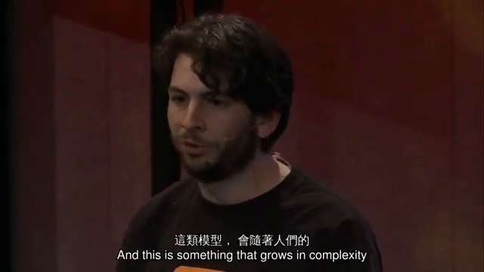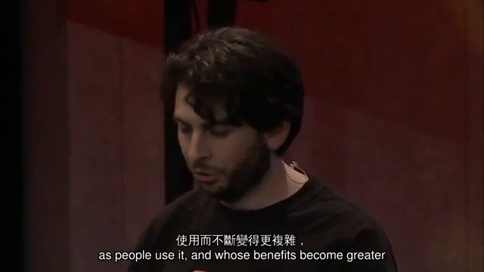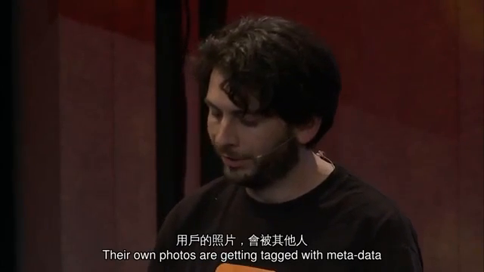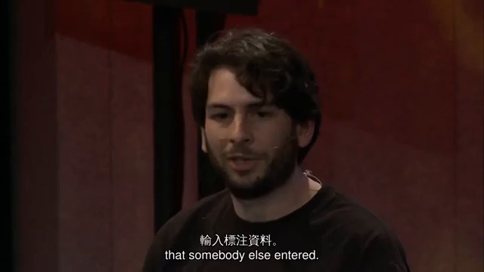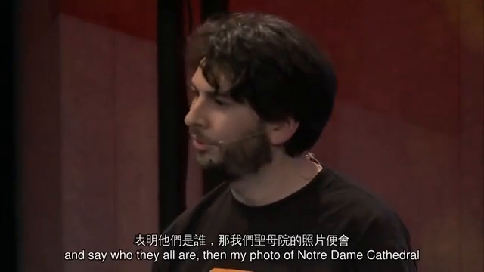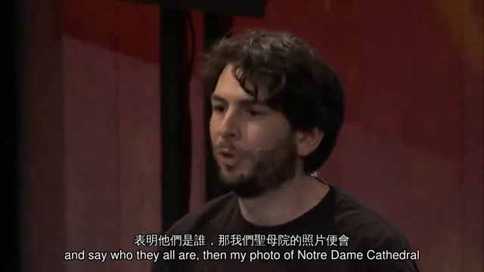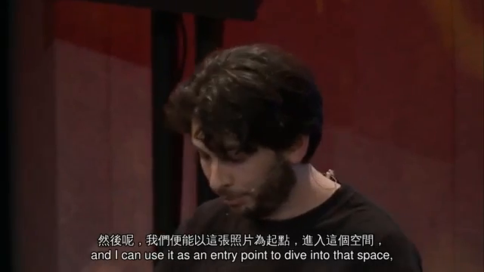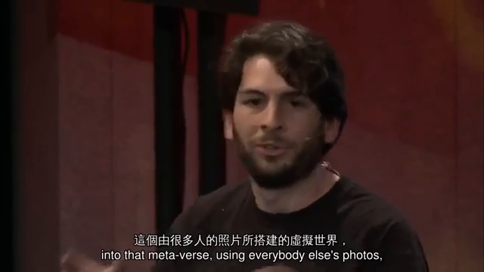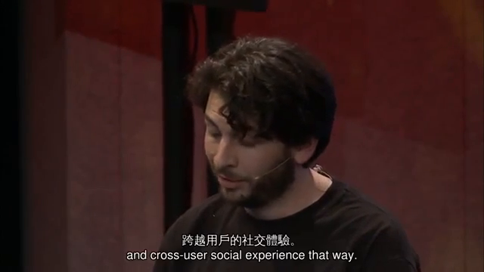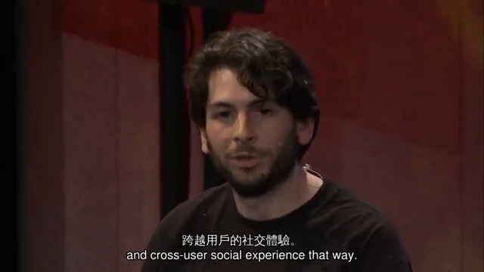And this is something that grows in complexity as people use it, and whose benefits become greater to the users as they use it. Their own photos are getting tagged with metadata that somebody else entered. If somebody bothered to tag all of these saints and say who they all are, then my photo of Notre Dame Cathedral suddenly gets enriched with all of that data. And I can use it as an entry point to dive into that space, into that metaverse, using everybody else's photos, and do a kind of cross-modal and cross-user social experience that way.